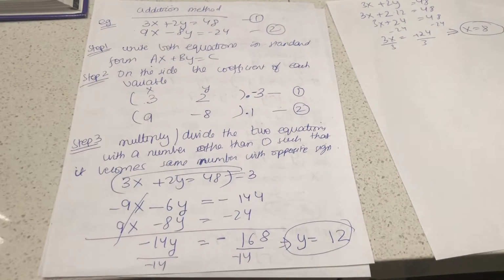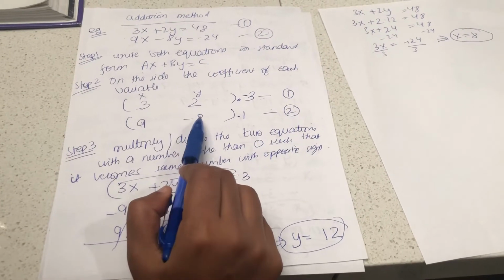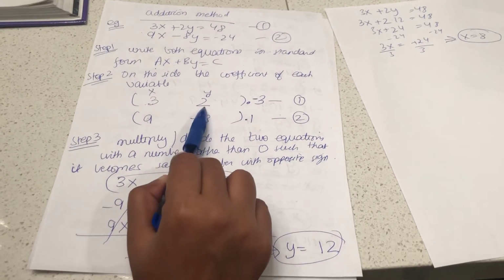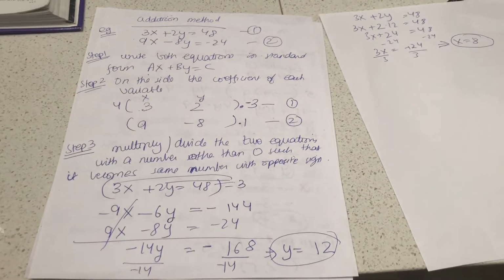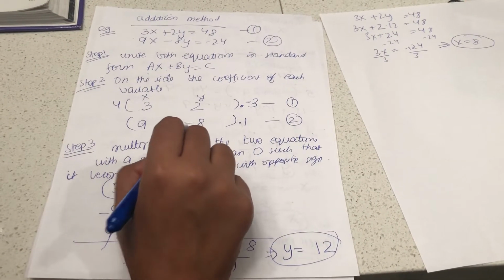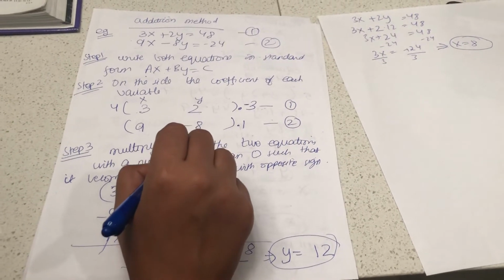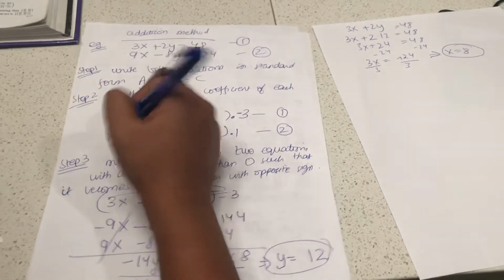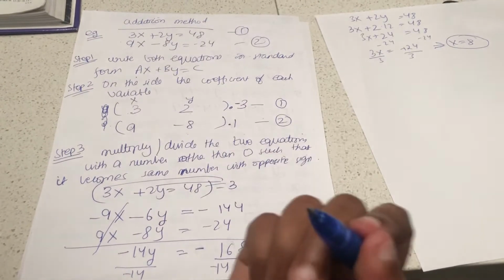But suppose I was trying to make the y term the same. Here it's 2, here it's negative 8. Can I make 2 as 8? Yes, if I multiply by 4, correct? 4 times 2 is 8, and here I had negative 8. Same number with opposite signs. That means this is correct too. You can do it that way also, and you're still going to get the same answer. But here I chose negative 3 and 1.